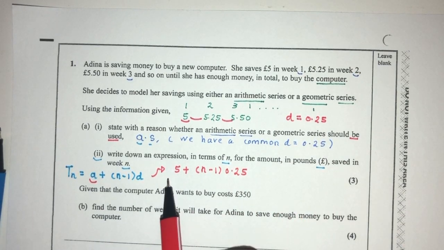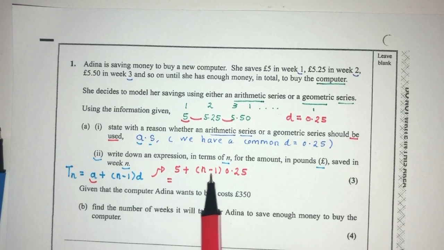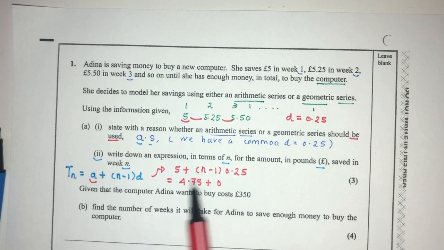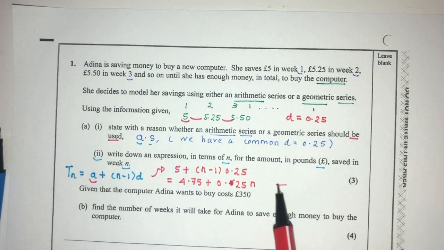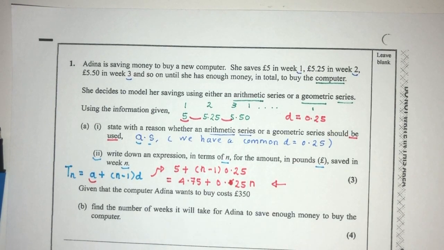Now let's simplify. That will be what? So 5 minus 0.25 will be 4.75, and then plus 0.25 times n. Sorry, this is extra here. So this is the equation that we have for the nth term of this progression. That is part a of the question.